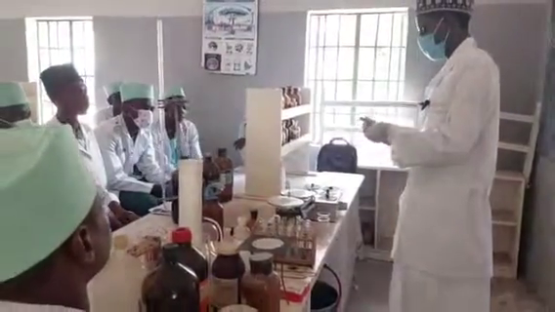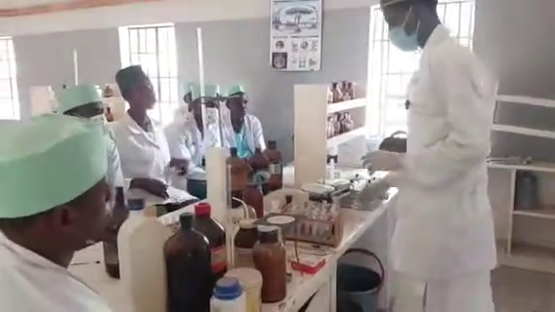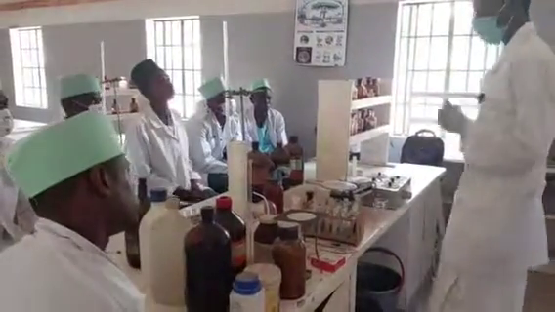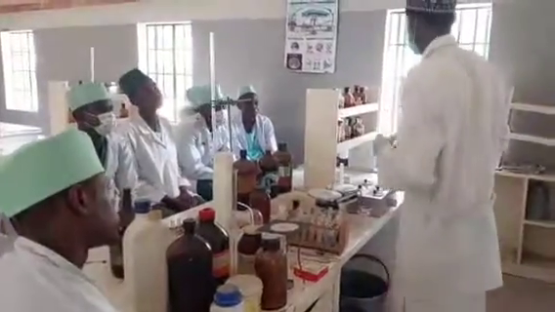Which one is used for testing acid? Red. It will change to blue. And the blue is used for testing bases or alkalis. It will change from blue to red.